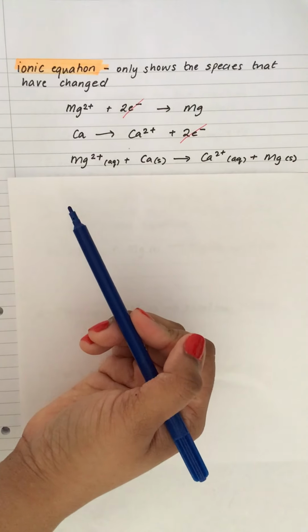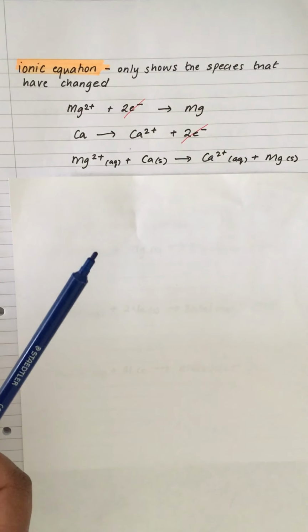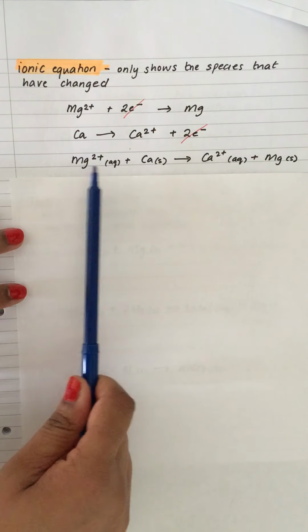Now, bearing in mind, if we remember our definition of a displacement reaction, we're talking about a reaction involving aqueous. Actually, let's go back to our definition, that a more reactive metal displaces a less reactive metal from an aqueous solution of itself.